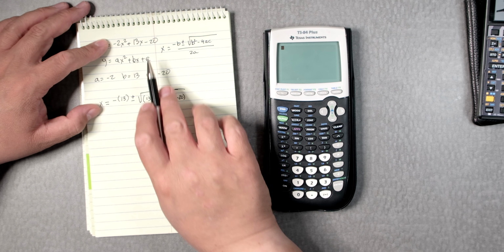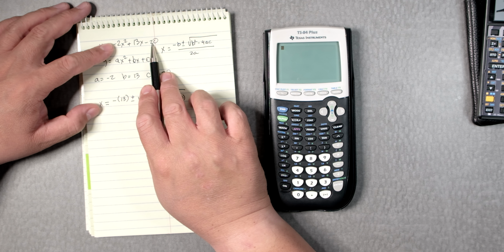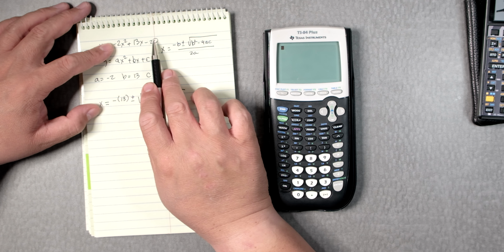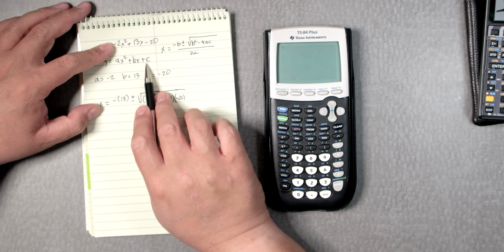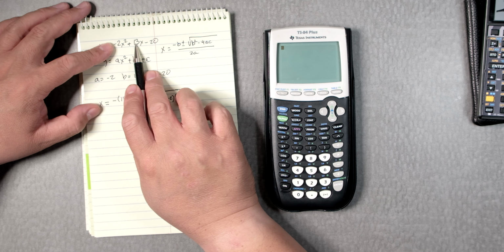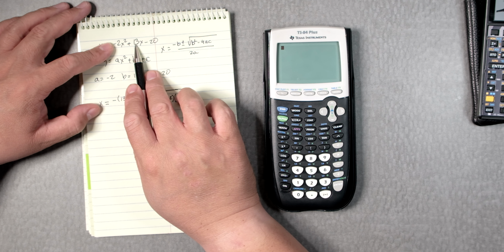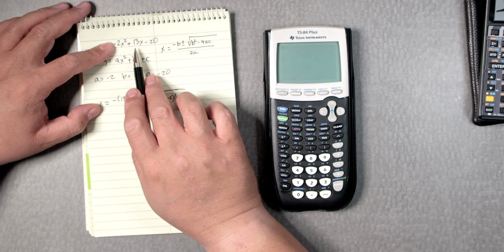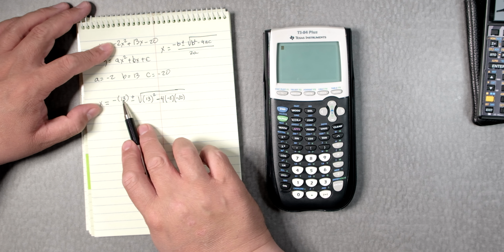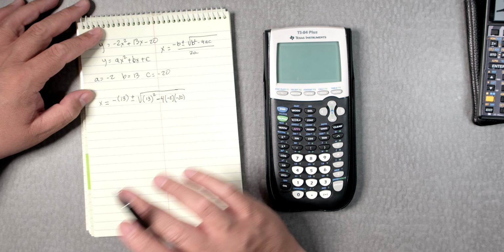One other thing: this is a constant. If there was no constant c, then this would be 0. If there was no linear term, this is the linear term, if there wasn't any, then b would be 0. Then this would be 0, and so forth. It can happen that way, just to let you know.